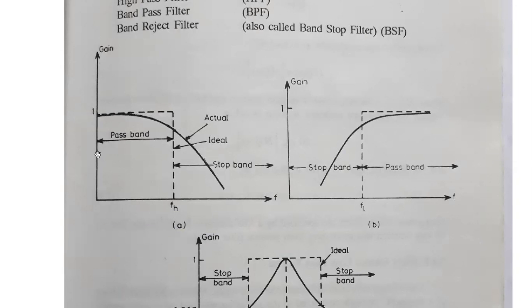The band in which the frequencies are passed is called the pass band, and the band in which the frequencies are attenuated is called the stop band. So this is the ideal and the actual frequency response for a low pass filter. Why? Because it will pass all the low frequencies less than fh, and all the frequencies above fh will be attenuated.